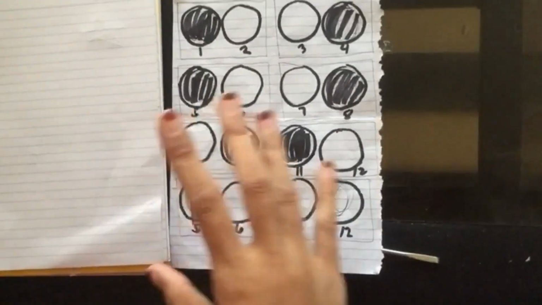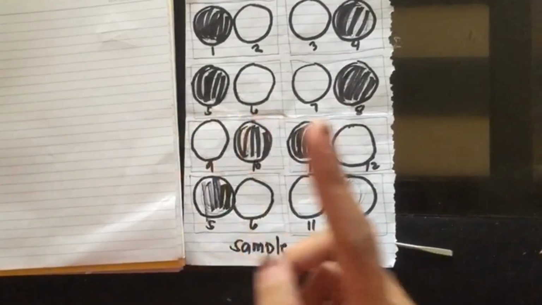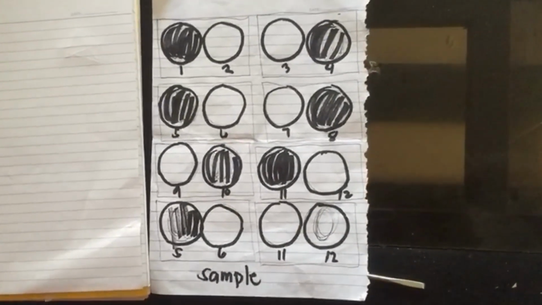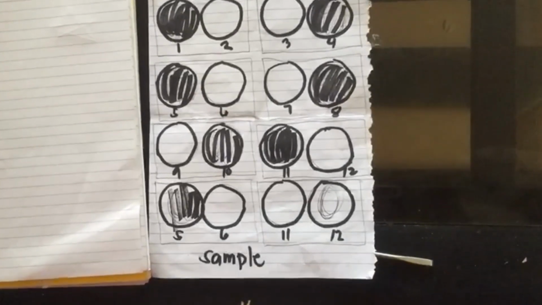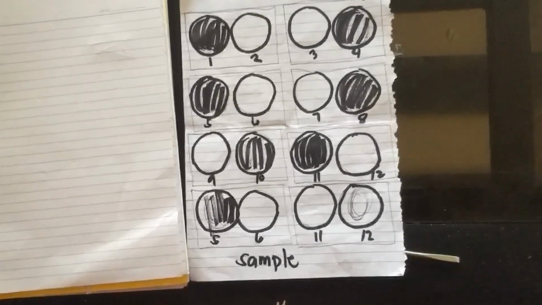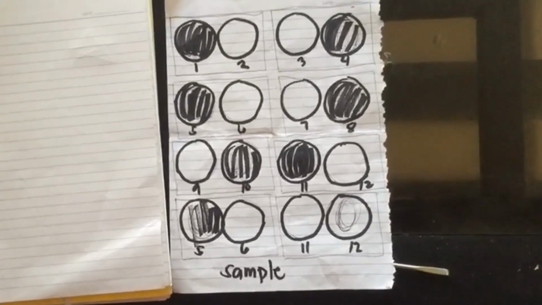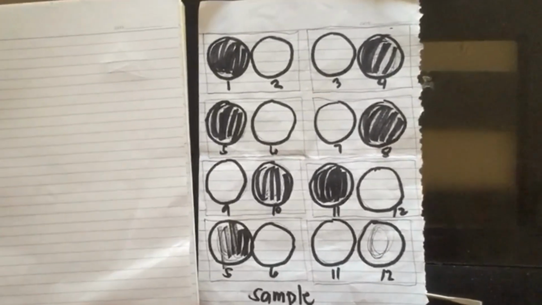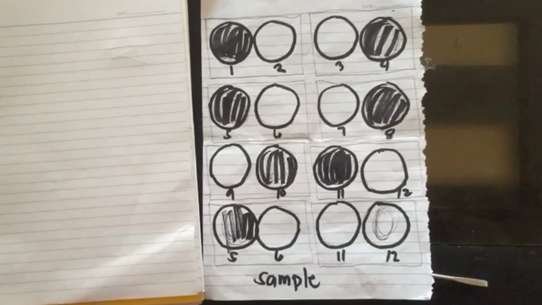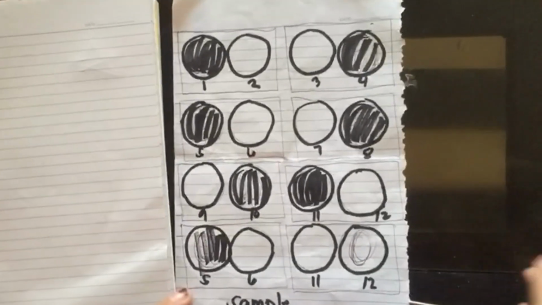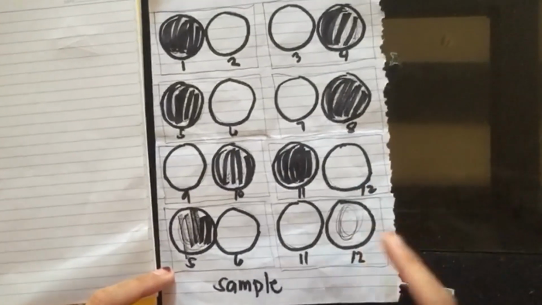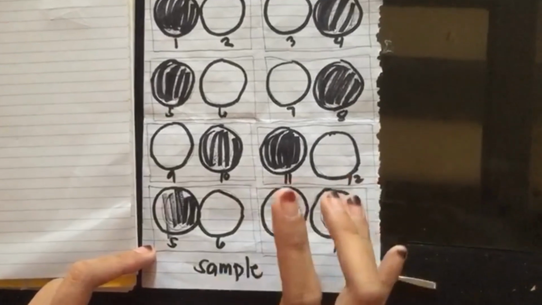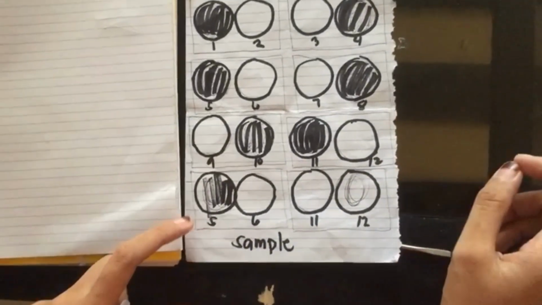Lahat ng kasama nung 5 and 6 and 11 and 12 is yun na yung magiging respondent natin. So, dito sa cluster sampling is in-cluster natin yung population, at kung ano man ang napili mong cluster ay lahat ng kasama ng cluster na yun ay yun na yung magiging respondent mo. So, since ang napili natin is cluster 5 and 6 and 11 and 12, ito na yung magiging respondent natin or sample.